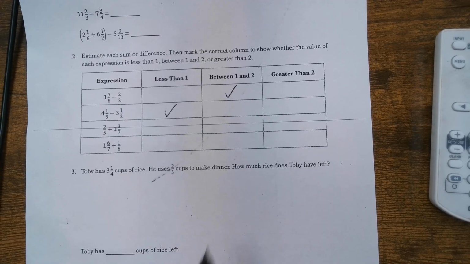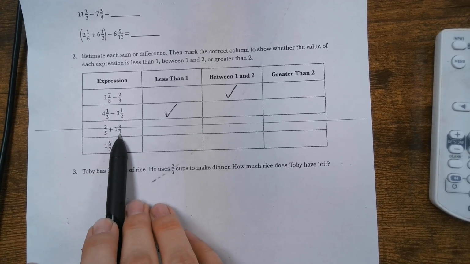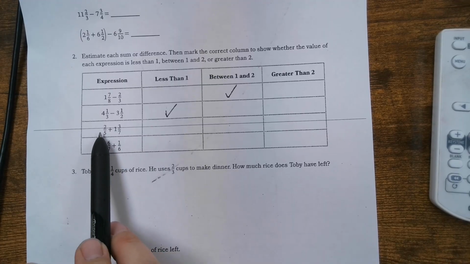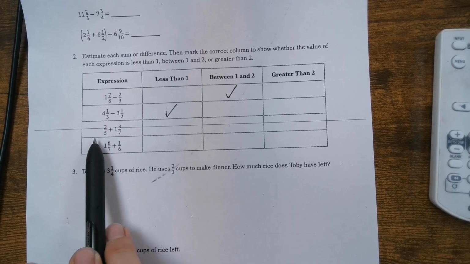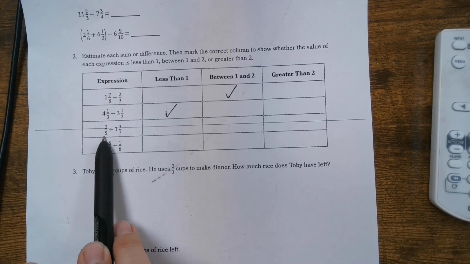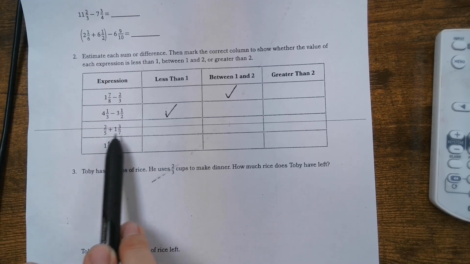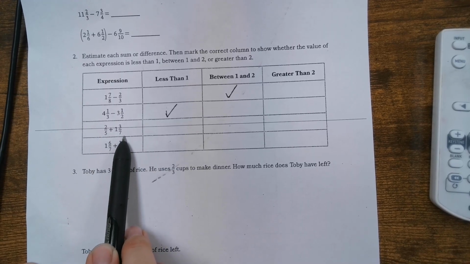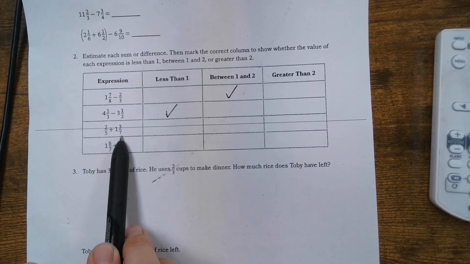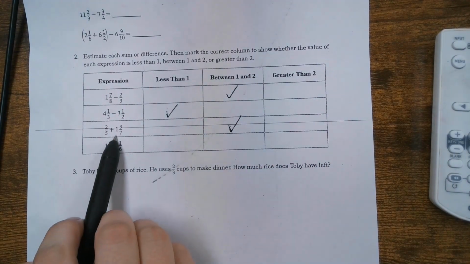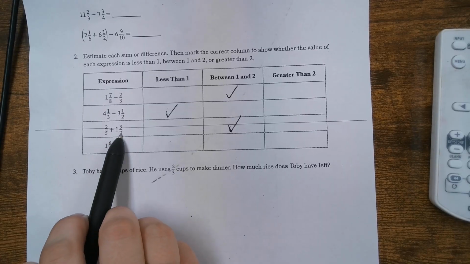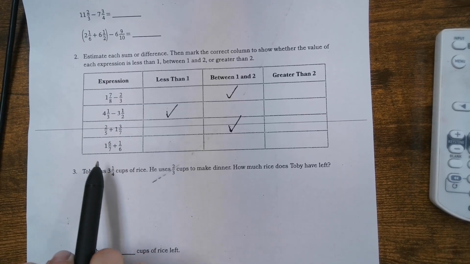Our next one is 2/5 plus 1 3/7. So I know this is almost 1/2 and this is almost 1/2. My 1 whole is going to stay the same, but I have less than 1/2 plus less than 1/2. So even when I add these two fractions together, there's no way that's going to be another whole. So my total is going to be between 1 and 2 because I still have my 1 whole. These are going to get me really close to 2, but I'm not going to quite be there.